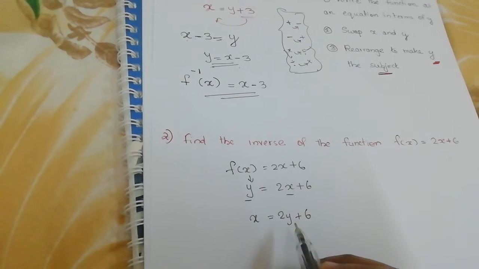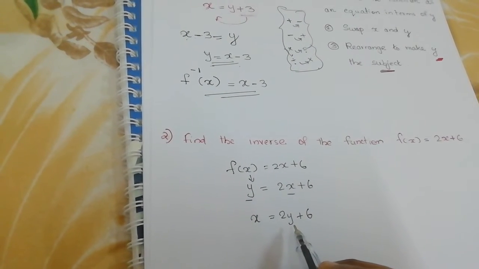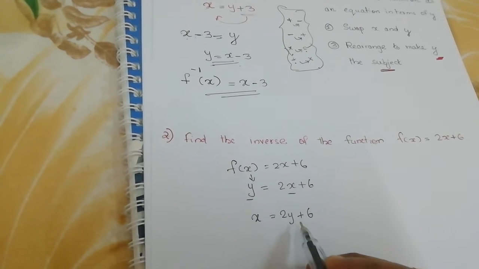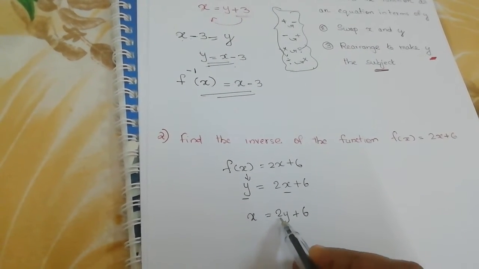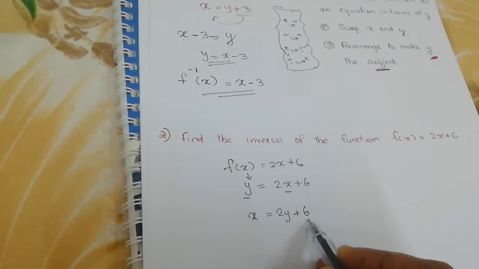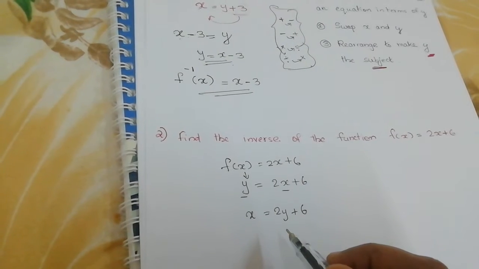You have to rearrange to make y the subject, which means you have to get y alone. So what are the things I have to move to the other side? I have 2 here and 6 here. So I want to move this 2 and 6. Which one will you move first?